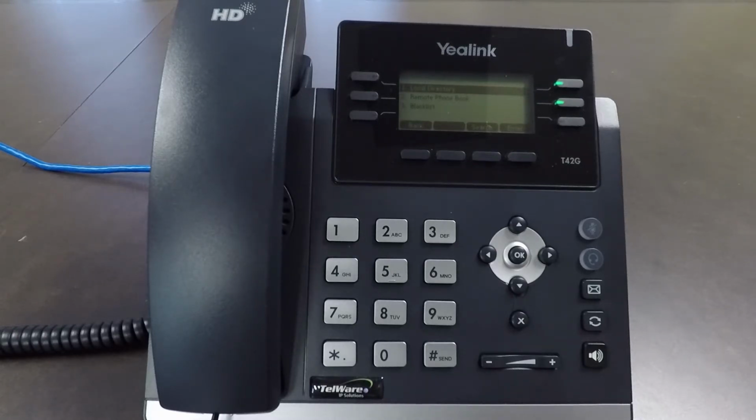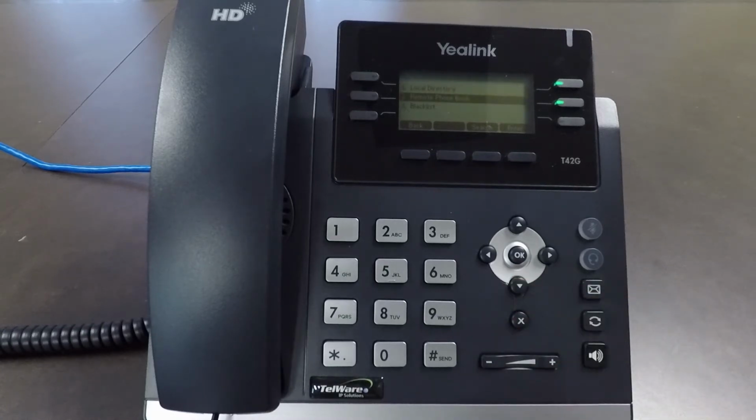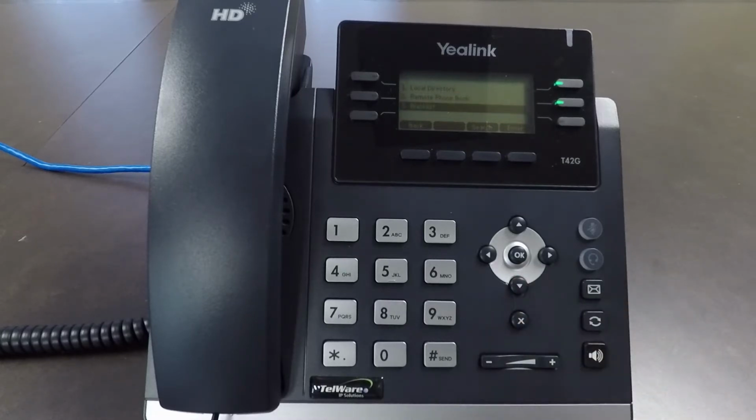You can even create specific groups within this directory. Our remote phone book is the list we covered previously that can be accessed from your phone screen. Our blacklist is stored below and can also be managed by adding or removing contacts at any point in time.